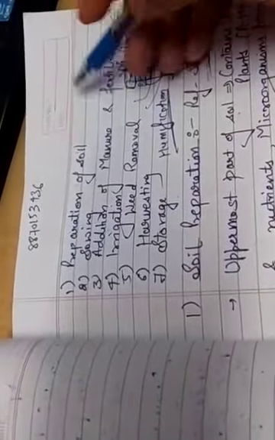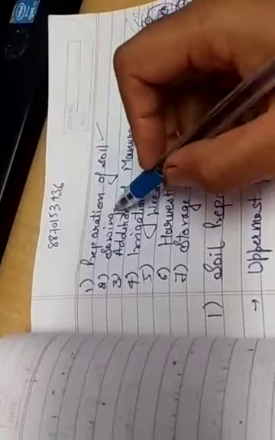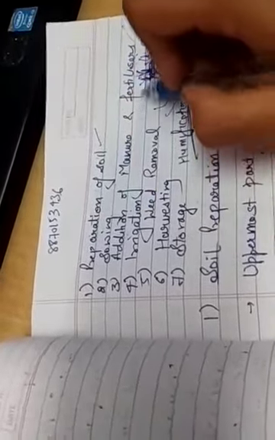Now next we are starting with the second step. The first step was soil preparation. We are seeing the 7 steps here. Preparation of soil is done. Now the second step is sowing, and the third step is addition. Sowing and addition we will do today.